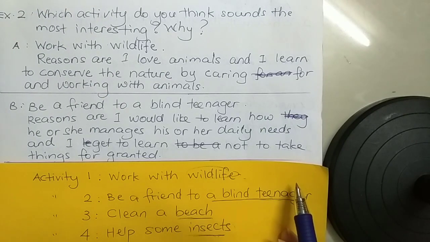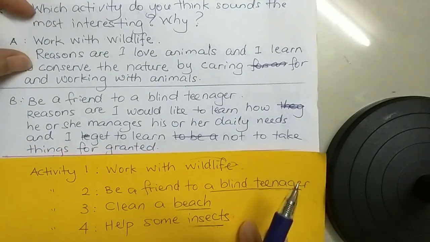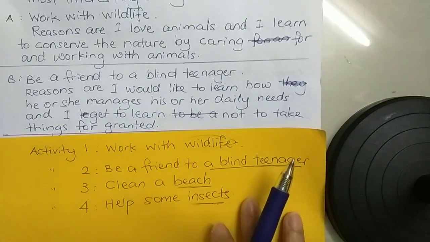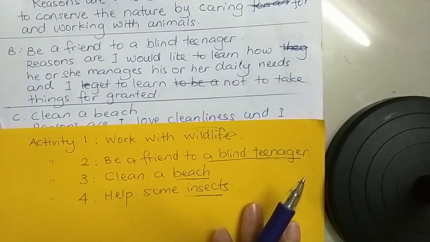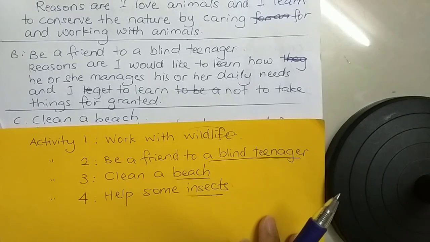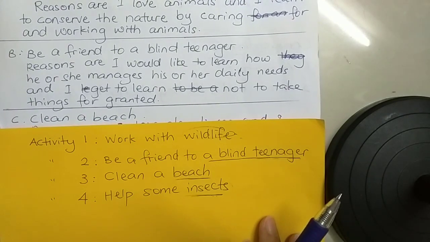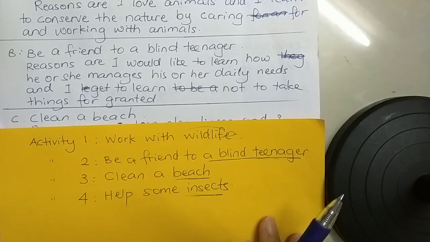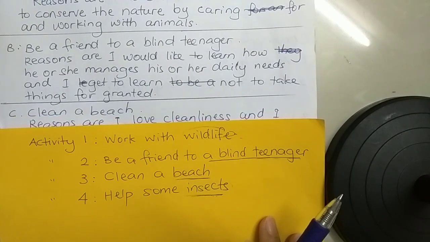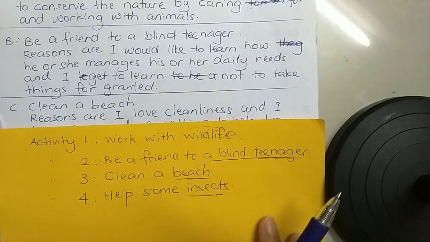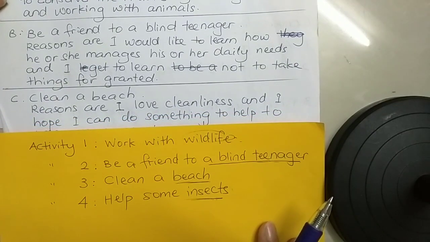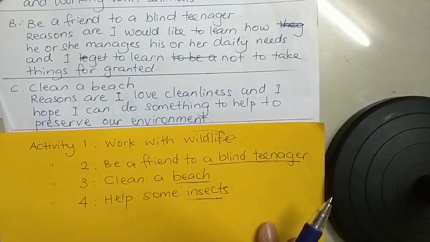That's my answer. And if you have a better reason for that, why not? You just write down your own reasons. And for C, if you prefer to clean a beach, which you find most interesting, alright, here are the reasons. My reasons are I love cleanliness, and I hope I can do something to preserve our environment.